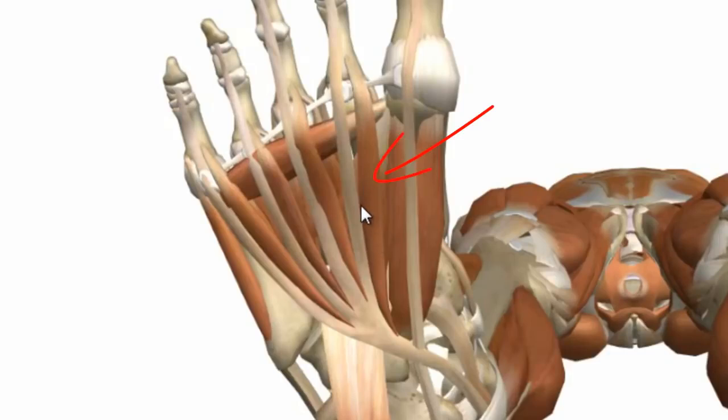So the first lumbrical originates from the medial side of this tendon to the second toe. So this only has one origin, whereas the other 3 actually originate from the adjacent sides. So these are bipennate muscles. So they have two sets of fibers which converge onto this central tendon. So they originate from the adjacent sides of the flexor digitorum longus tendons, and they then insert onto the extensor hood of these lateral 4 digits.